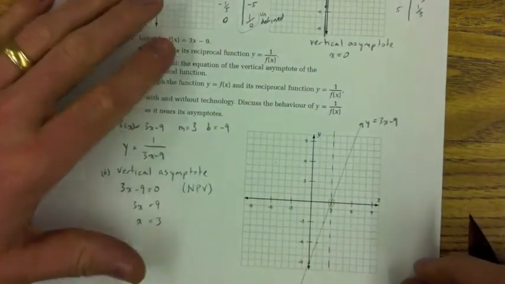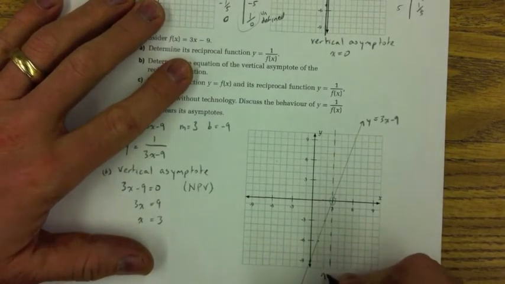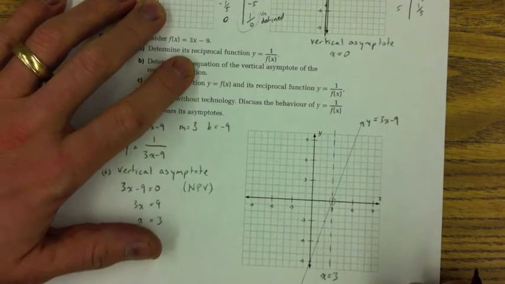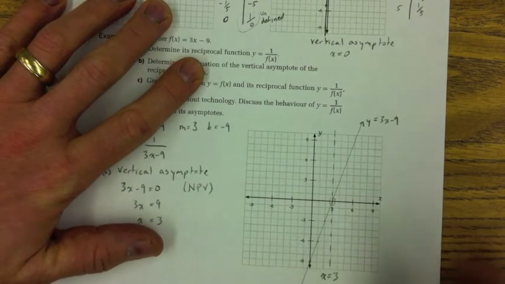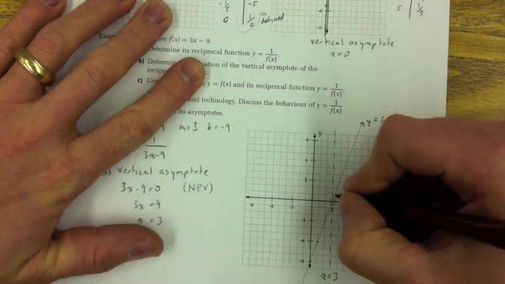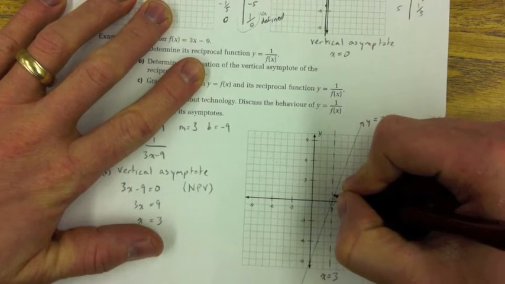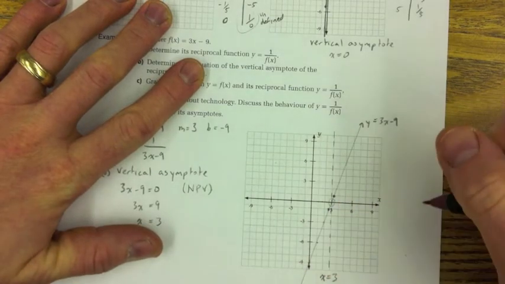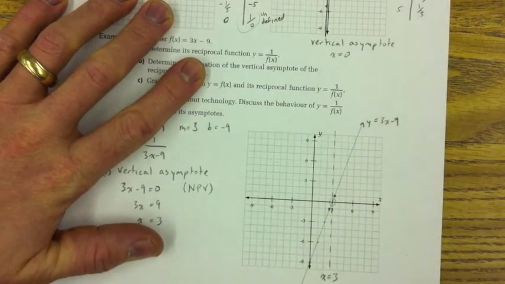There's my vertical asymptote at x equals 3. My graph of my reciprocal function is going to cross at those 2 points.